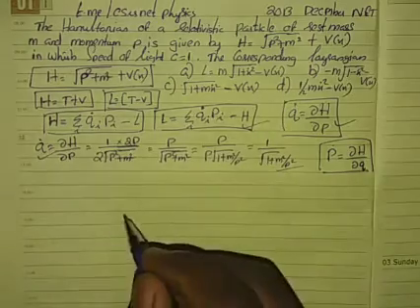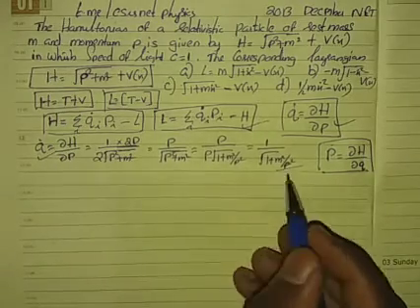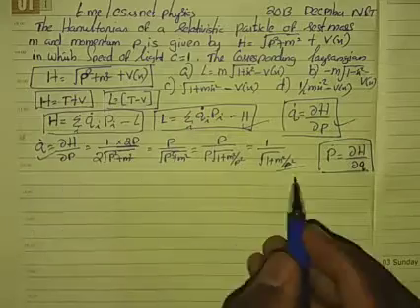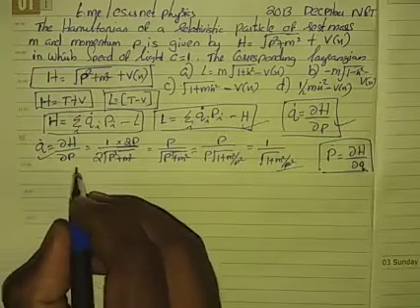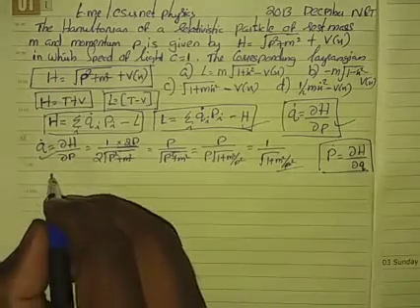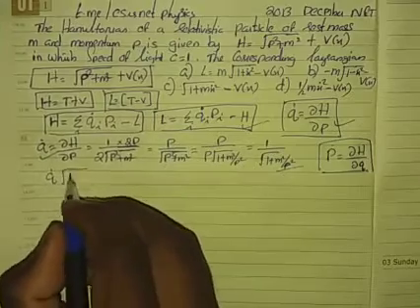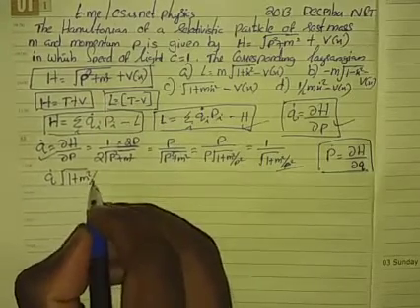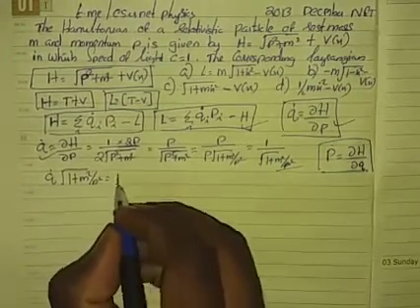From here we can find the momentum, the generalized momentum. We can cross multiply, and you get q dot into root of 1 plus m square by p square is equal to 1.